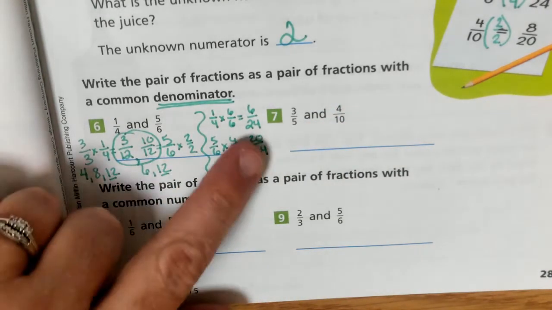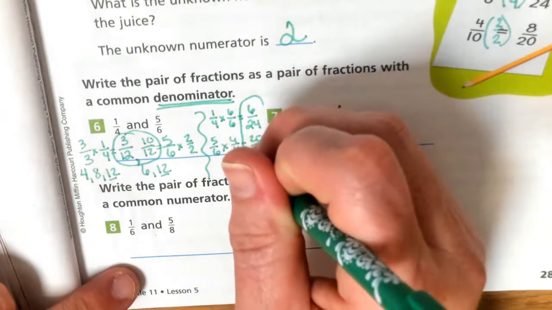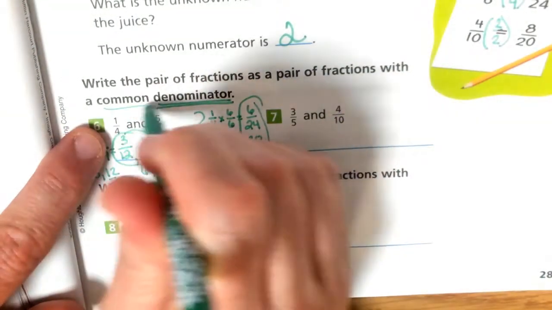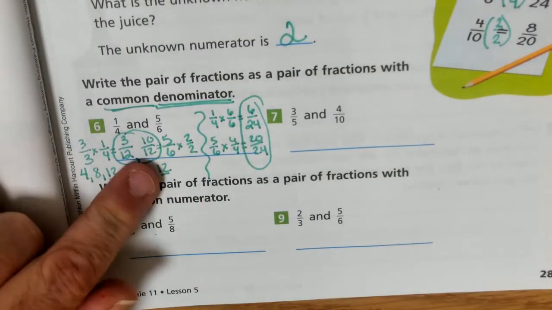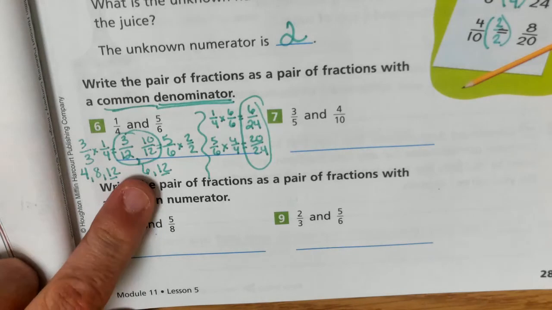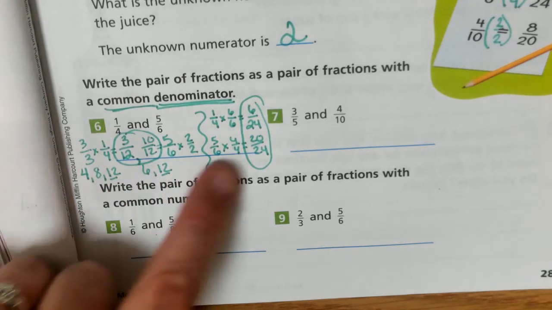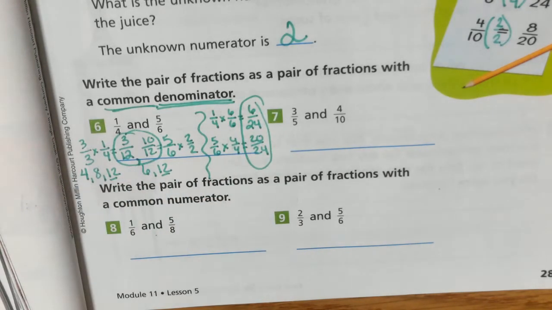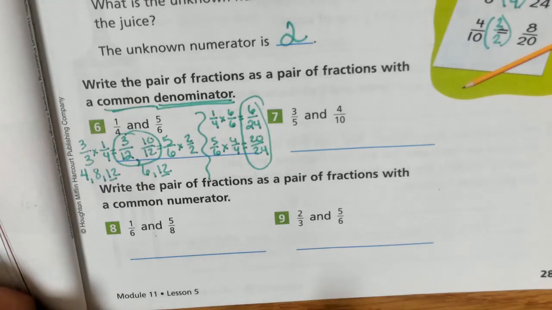So those are the two different ways. They both give us a common denominator, right? That's what we're looking for. So either way, these are going to be correct, right? This is just the smallest number of pieces you could break them both up into. And that would be the next smallest, right? We'd have to go bigger. Okay? So these two are our common denominators again.